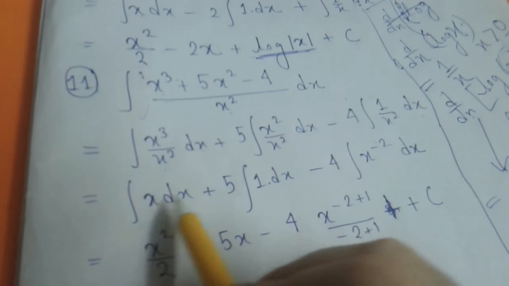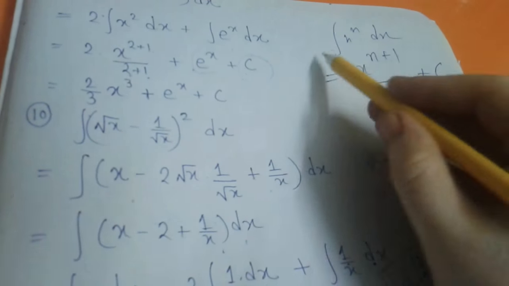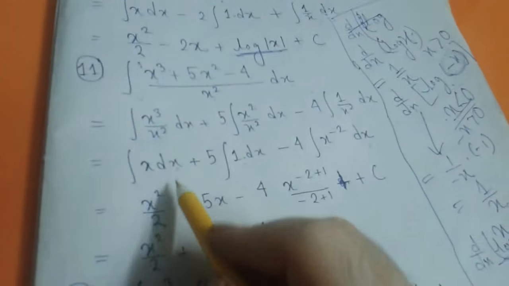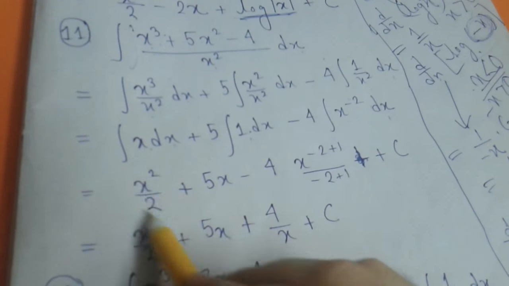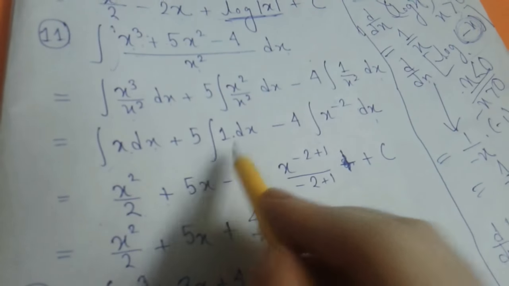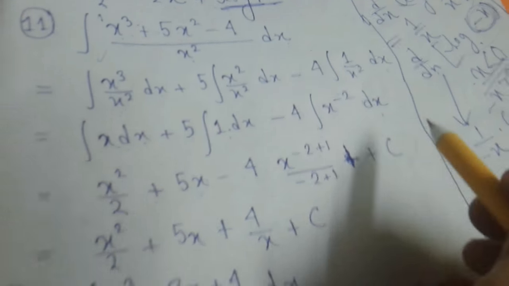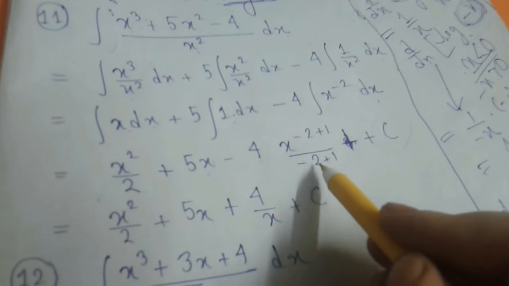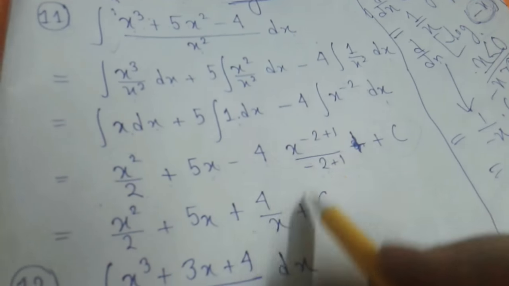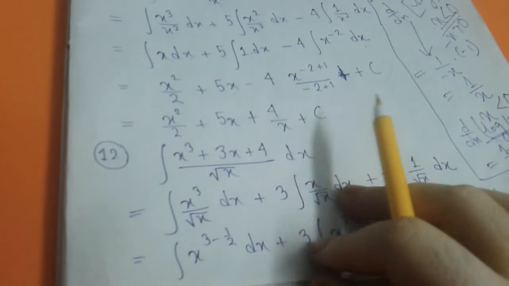That is equals to integration of x into dx plus 5 into integration of 1 into dx minus 4 into integration of x to the minus 2 into dx. We use this formula. So equals to, this is x to the power 1 plus 1 divided by 1 plus 1, that is x square by 2, plus 5 into x, minus 4 into x to the minus 2 plus 1 divided by minus 2 plus 1, plus constant c. That is equals to x square by 2 plus 5x plus minus 1, that is minus minus plus 4 divided by x, x to the power minus 1, that is 1 by x, so 4 divided by x.